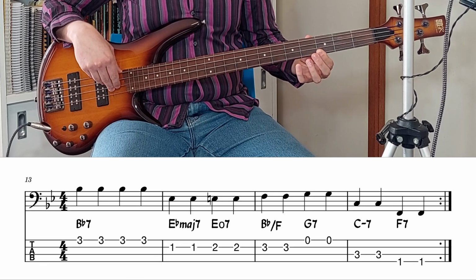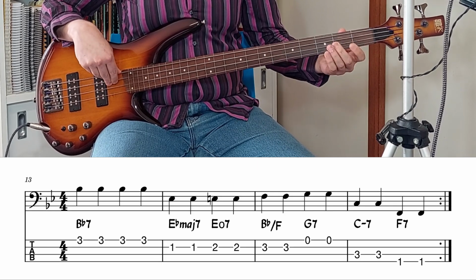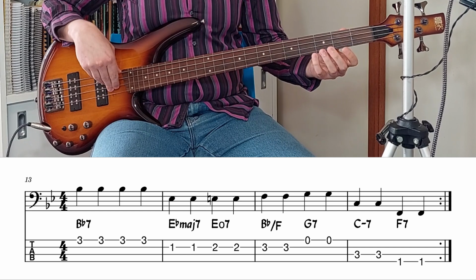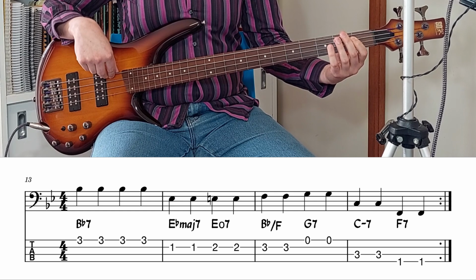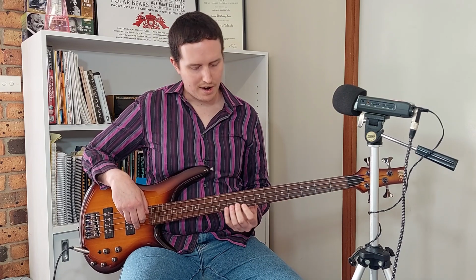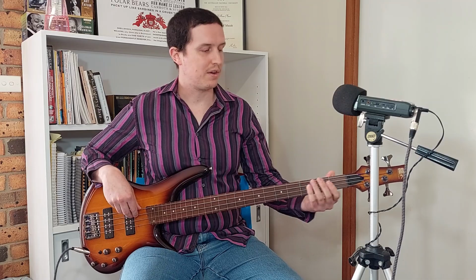Play 4 times on B flat. As you get more and more comfortable with this, you can take these changes a bit higher up the neck. So now I'll go a bit higher up, I'll go to this high F here on the 10th fret of the G string to get some more range into my bass playing. So here we go.